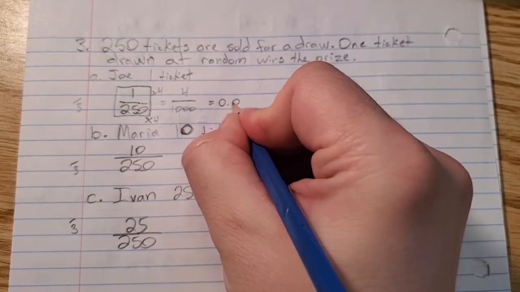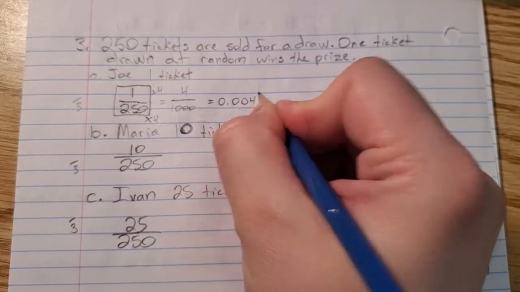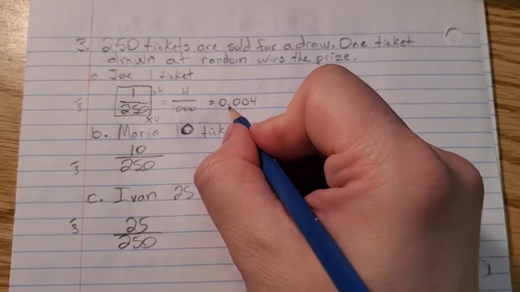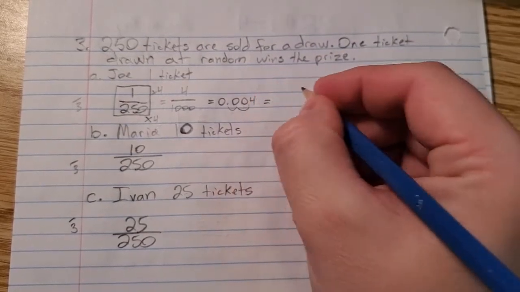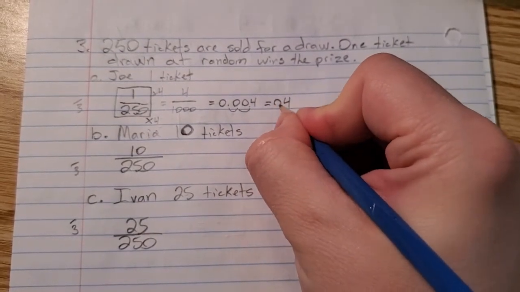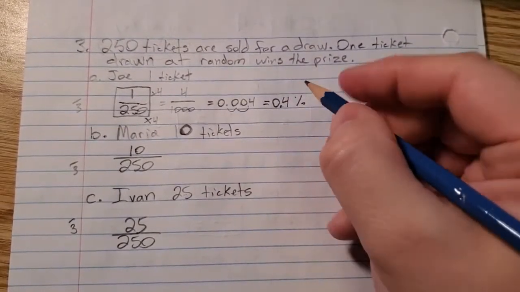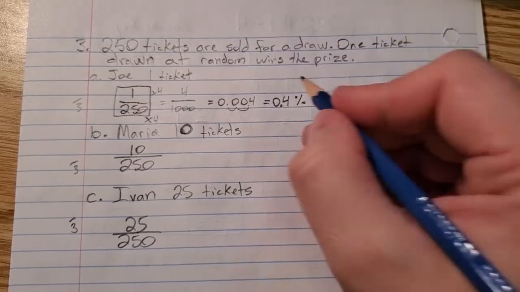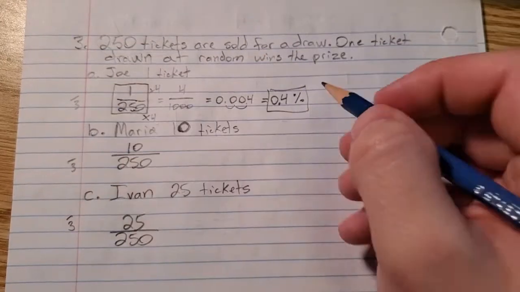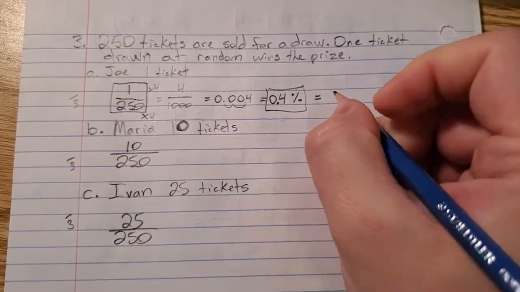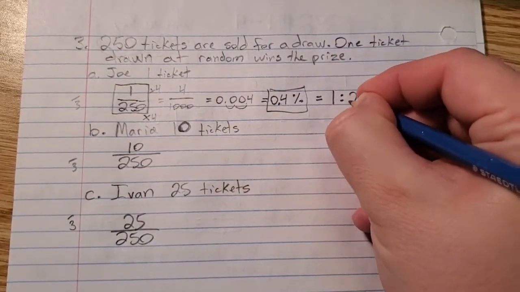I'm going to go 0 tenths, hundredths, thousandths. And then I'm going to move my decimal 2 over to get to my percents. My decimal is going to be to the left of the 4, so it's going to be 0.4%. That's my percent. There's another option for an answer, one of the 3. And then finally, my ratio is just this first one, but written this way, writing as a ratio.